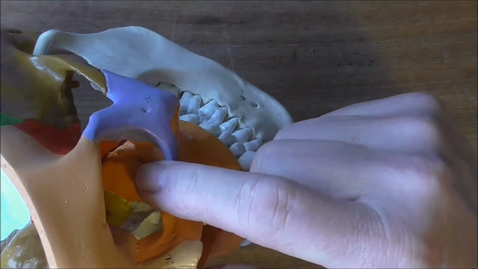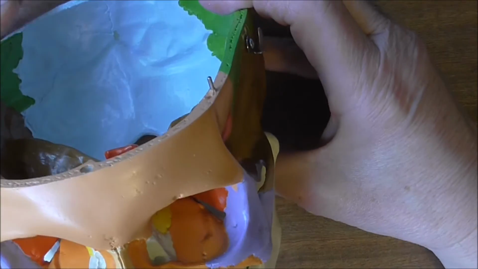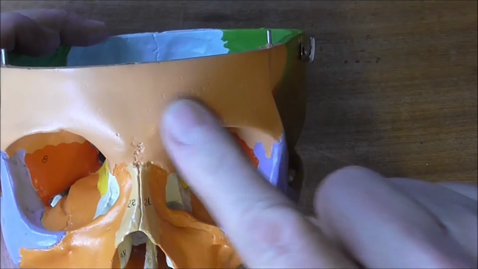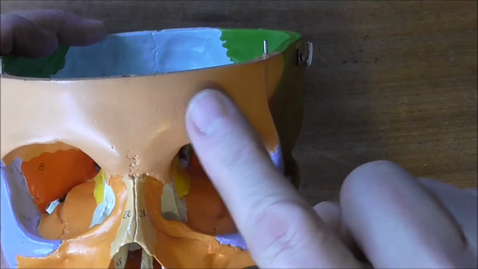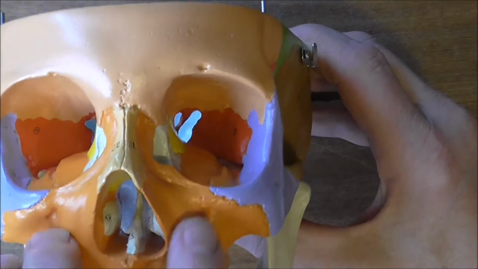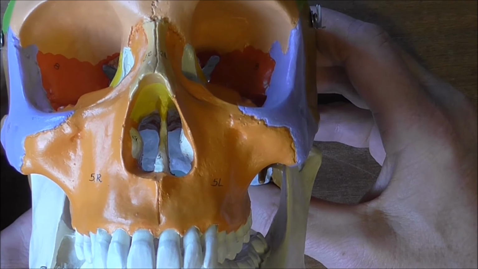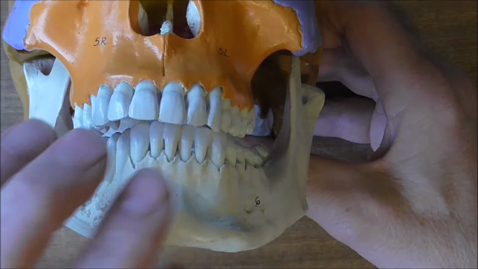So the eyeball sits in here, it's got a roof and it's got a floor on both sides. Now I'm just going to give you a very quick run through the bones. This is the frontal bone here in brown, the frontal bone. And this large facial bone in orange is the maxilla. The mandible, of course, is the jawbone.